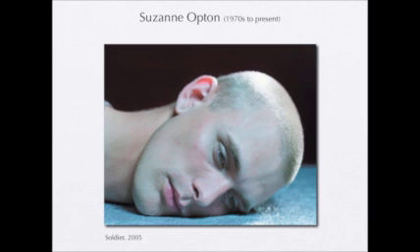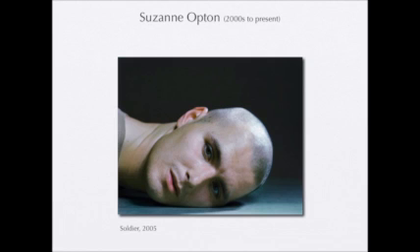Another contemporary portraitist, Suzanne Opten. Her series Soldier depicts thought-provoking yet subtle portraits that present a different impression of the war in Iraq by giving viewers a rare close-up look at some of the men and women who've served their country. She photographed soldiers who recently served a tour of duty in Iraq or in Afghanistan and who were receiving additional training at Fort Drum in upstate New York when she was making these pictures.